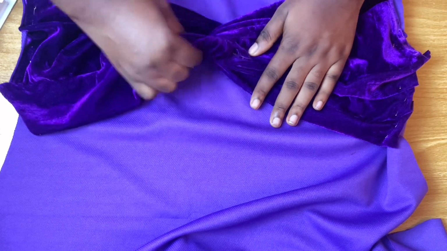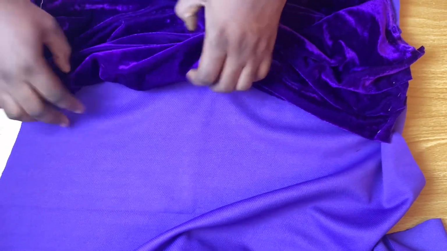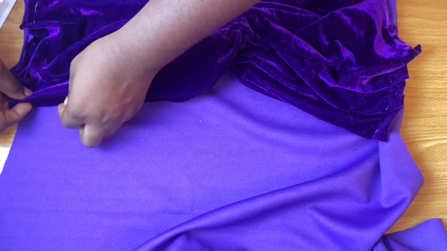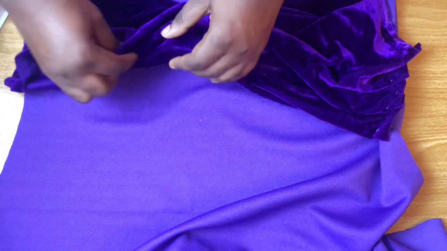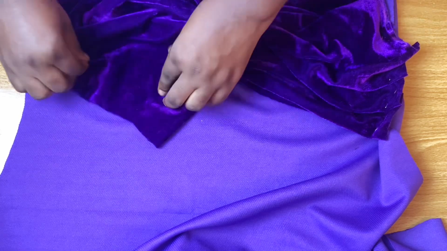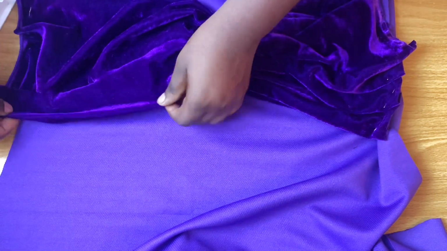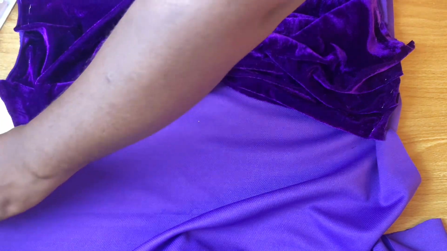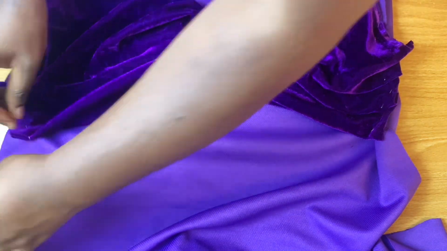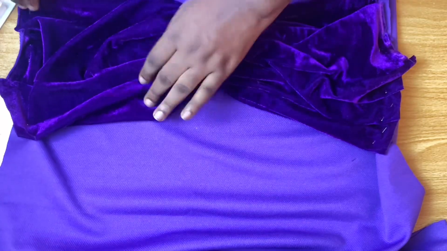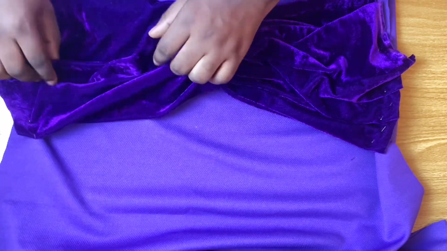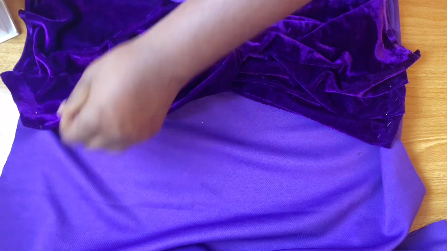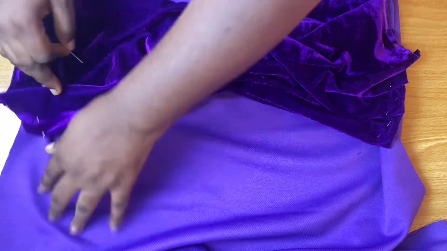Now, for me not to take too much time, I'm just going to rush it. I'm going to stitch it. After stitching it, join the side of the front and the back together. After joining the sides together, I'll go ahead and attach the sleeve, or you can attach the sleeve first before joining the sides together. It all depends on how you want to attach your sleeve. So I'm going to do all that and show you how it looks when I'm done stitching.